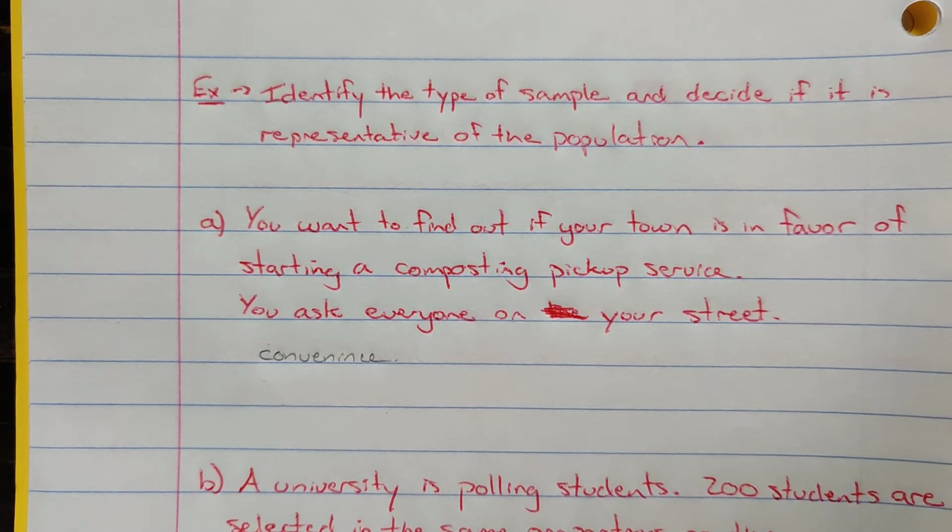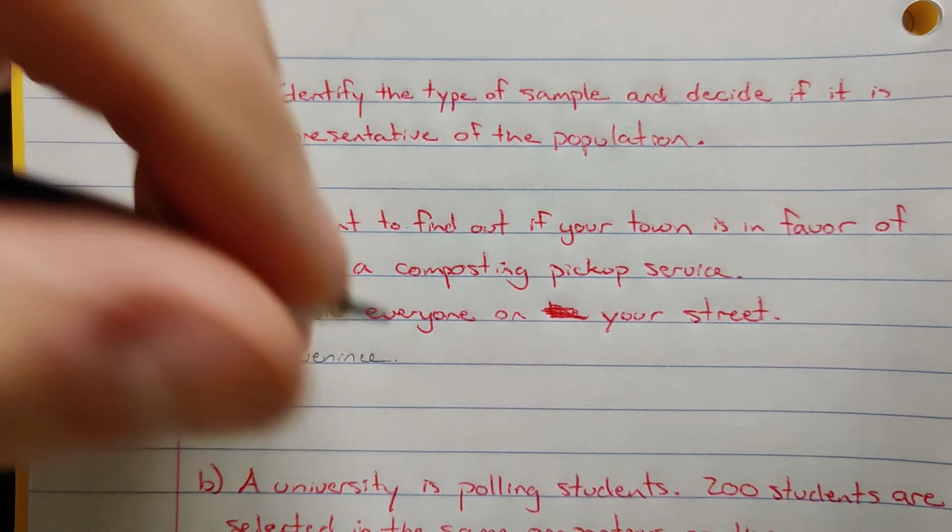And it probably wouldn't be representative of the population, because if you look at any individual street or area of town, even locally, you'll see there's different income levels, so different social and economic factors that could play into that may make it non-representative.